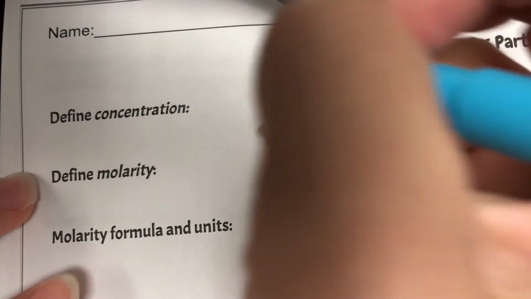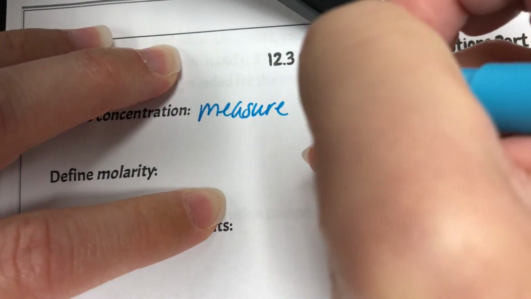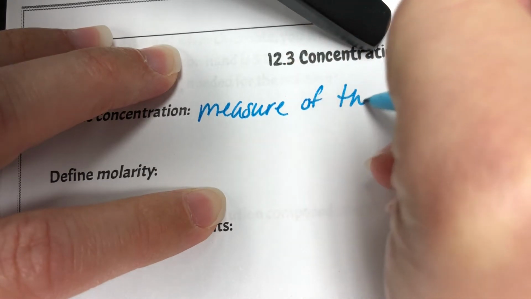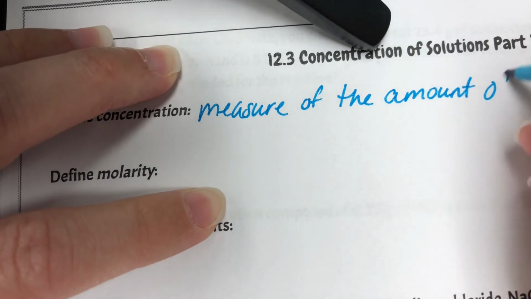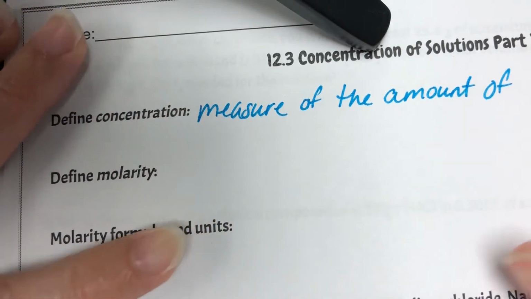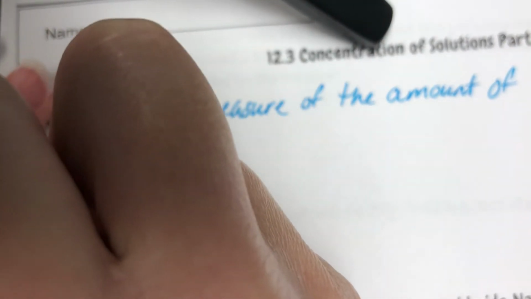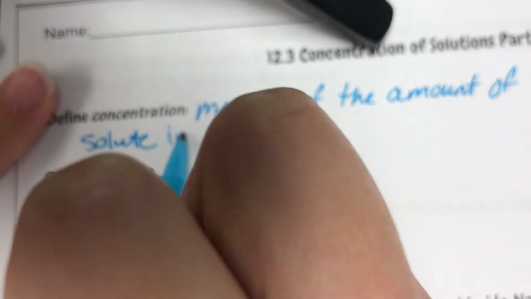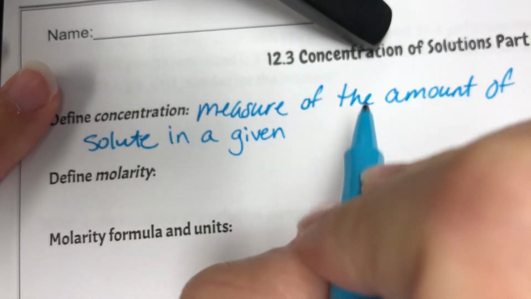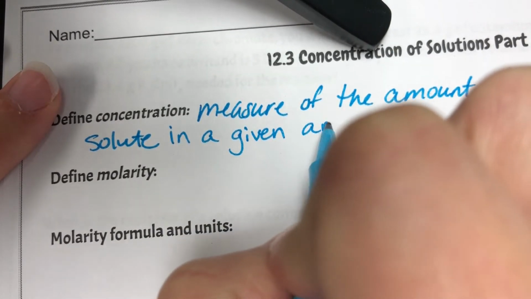Concentration is a measure of the amount of solute in a given amount of solvent or solution.